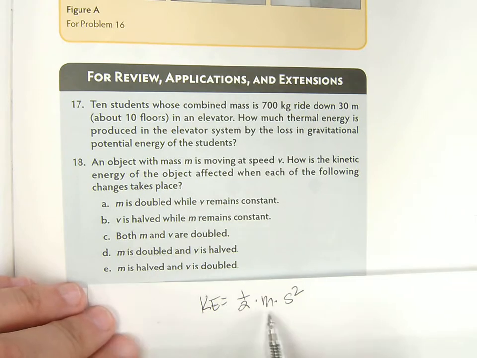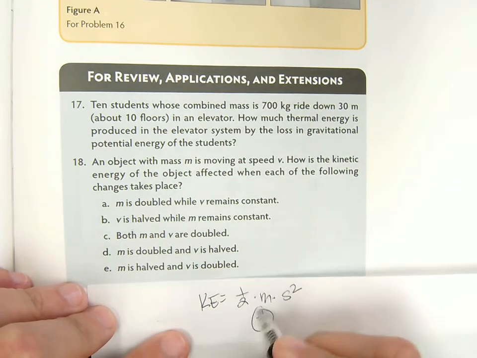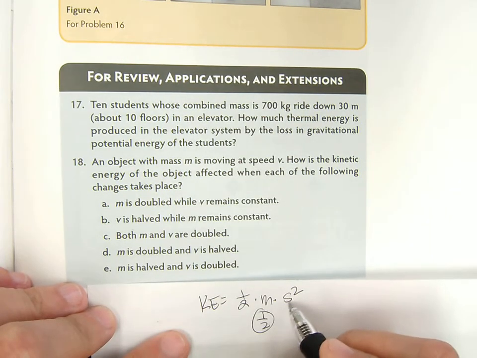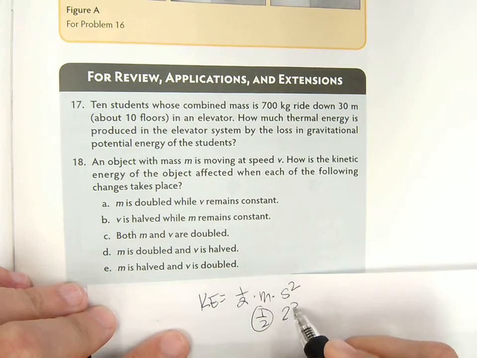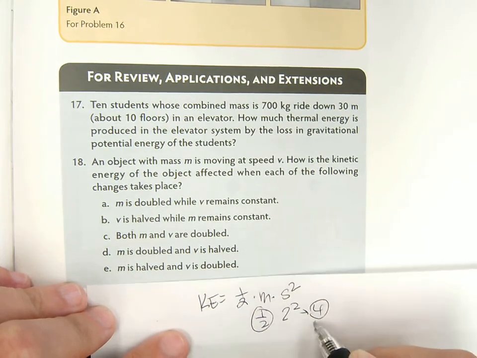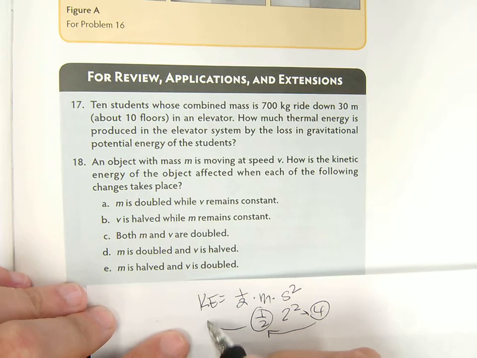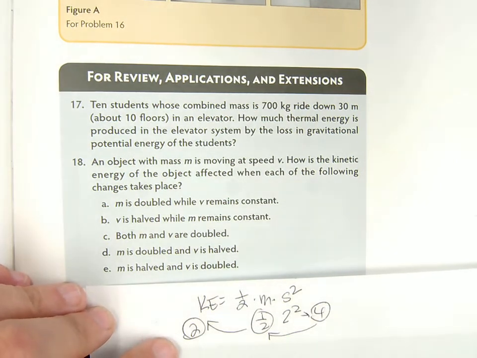Okay, so if m is halved, it's going to have half the effect on kinetic energy. If this is doubled, you square that, so it has an effect of 4. So 4 times a half means it'll go up by a factor of 2. It'll double it. Good? Okay.